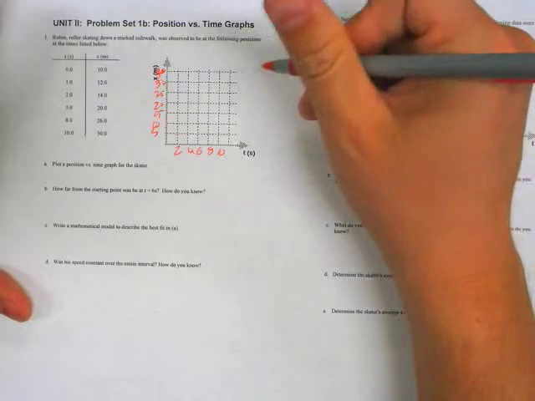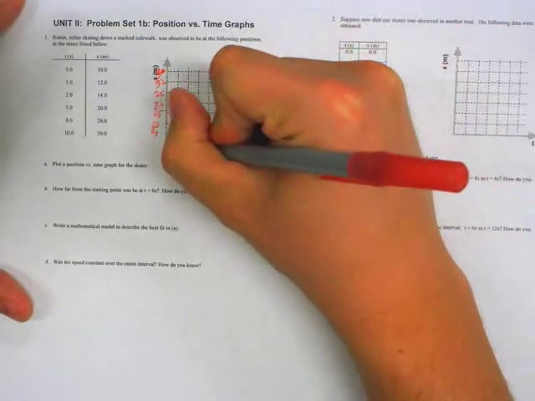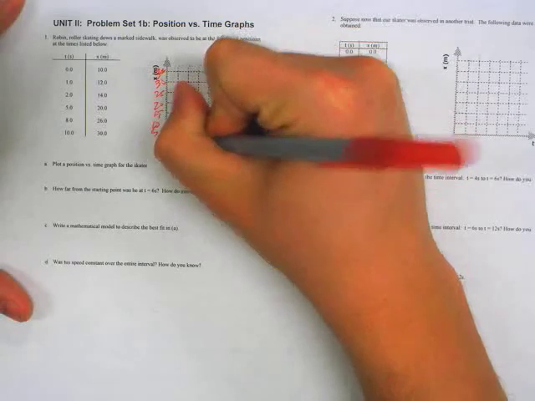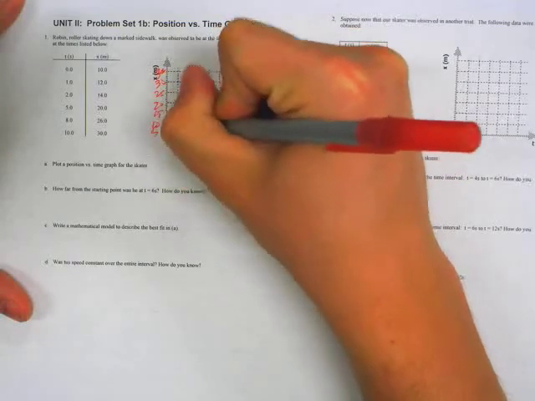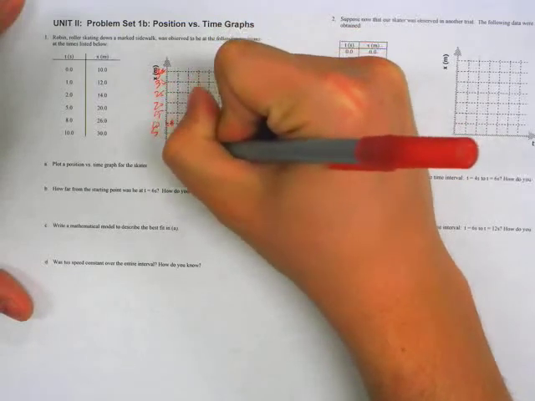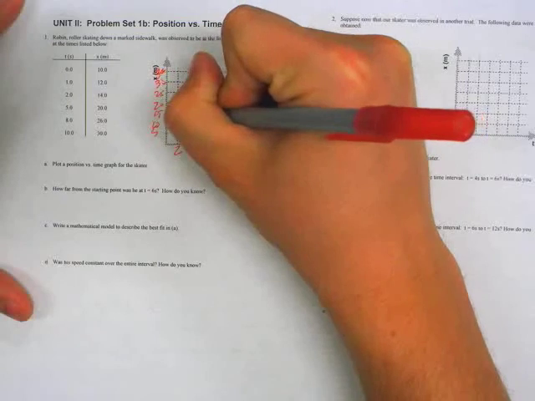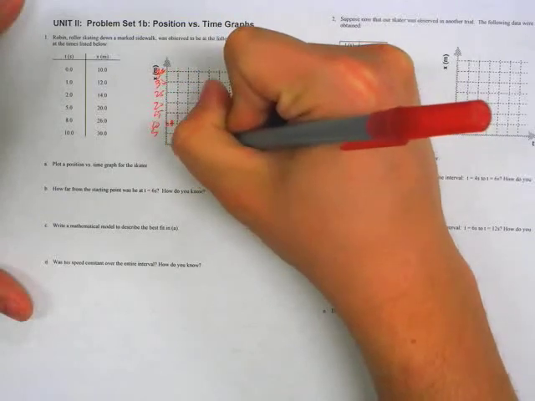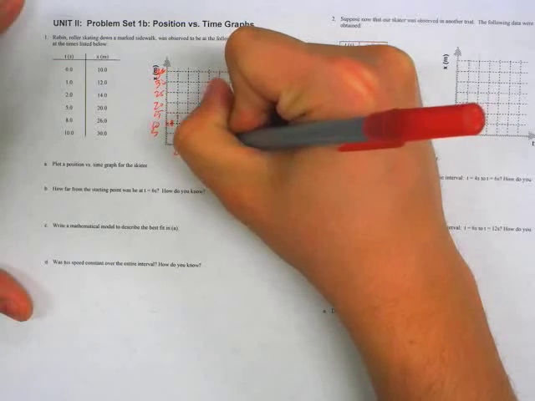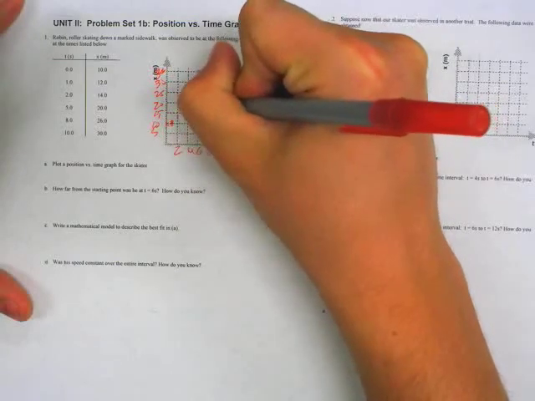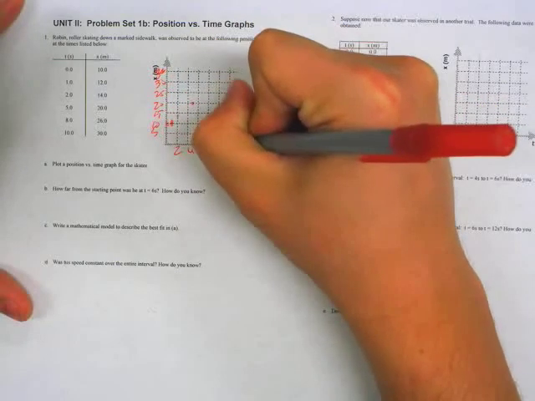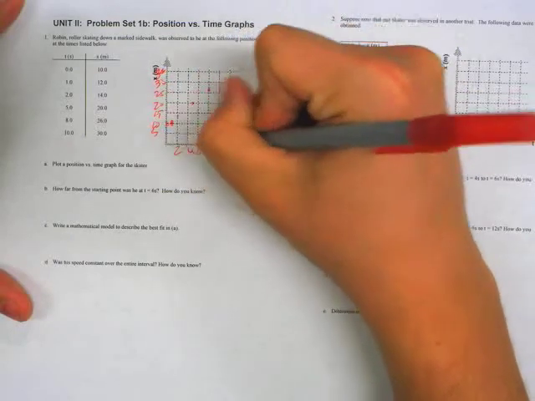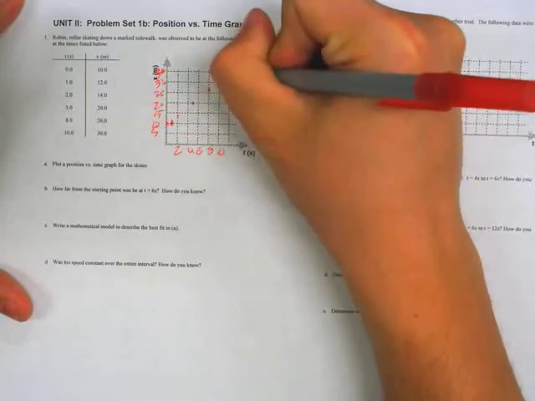So at 0 seconds, it was at 10 meters. And at 1 second, it was at 12 meters. And at 2 seconds, it was at 14 meters. And at 5 seconds, it was at 20 meters. And at 8 seconds, it was at 26 meters. And at 10 seconds, it was at 30 meters.